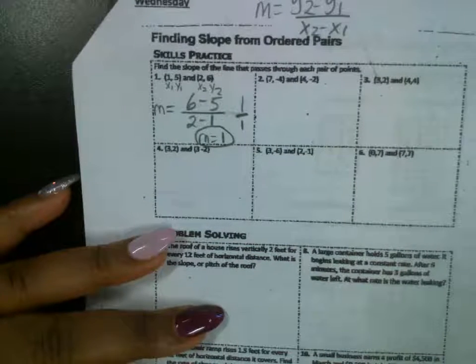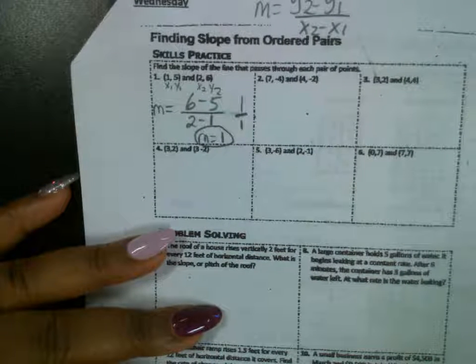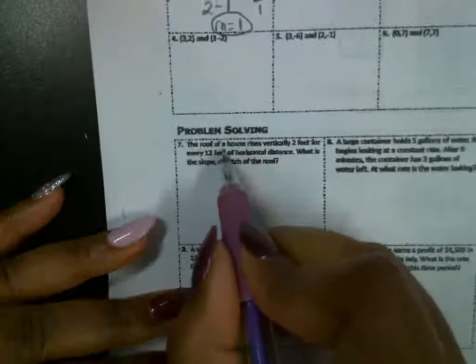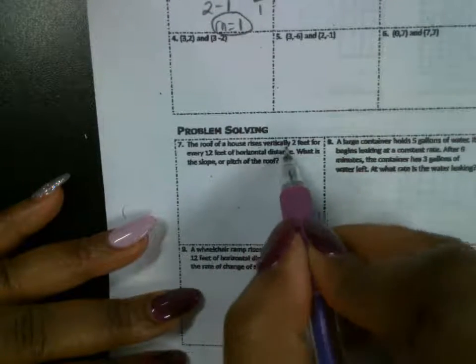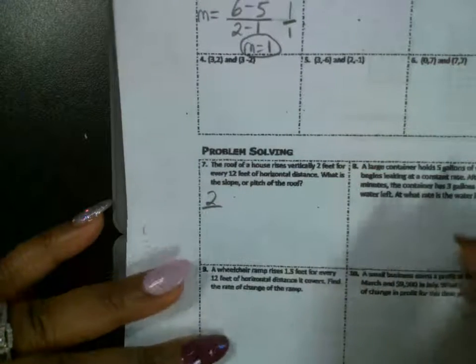Very easy. All right, let's look at number 7. Let's go down and look at number 7 because it's written in words. It says the roof of the house rises vertically. Is vertical up and down or left, right? Up and down. So look, y is up and down. So that's the number that goes on top. 2 is on the top.